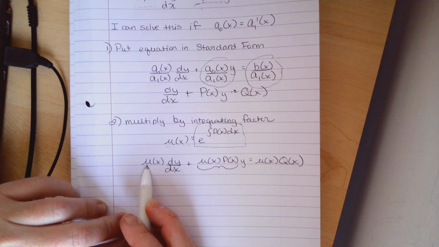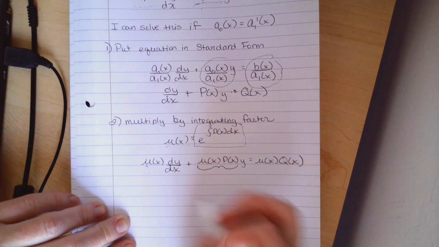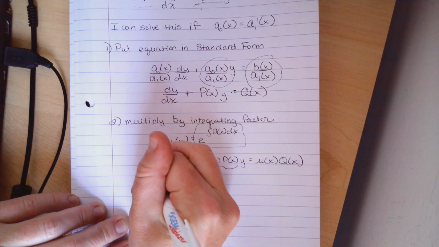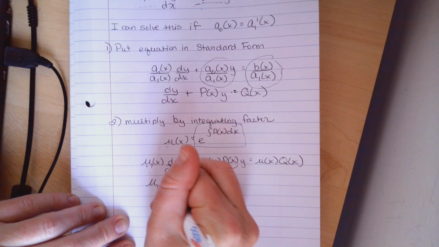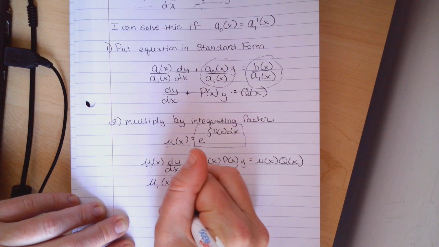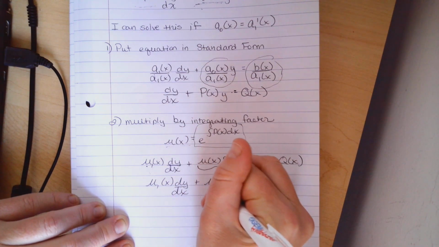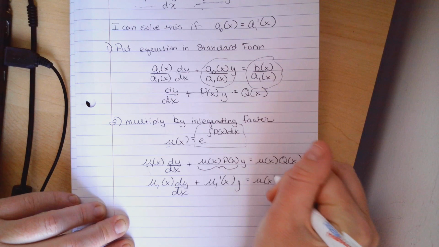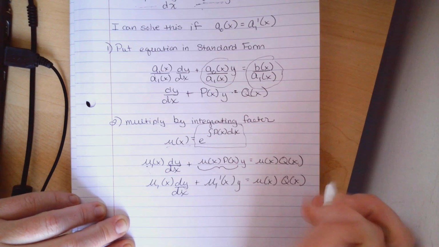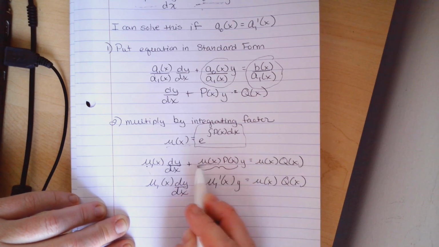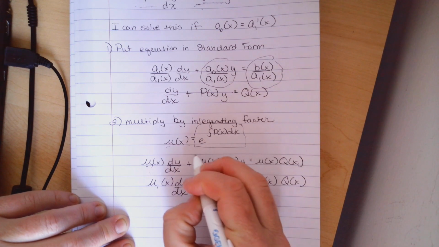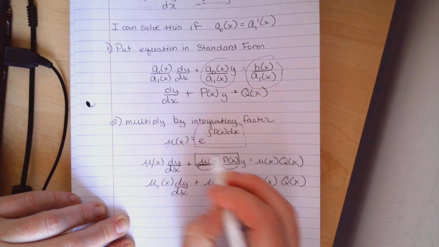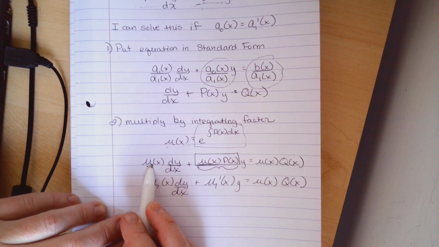So now we have u of x dy dx plus this, because when we multiply by this integrating factor, it makes this whole part the derivative of this.